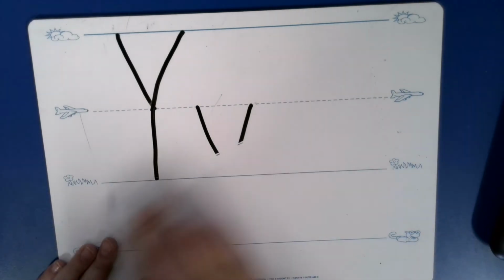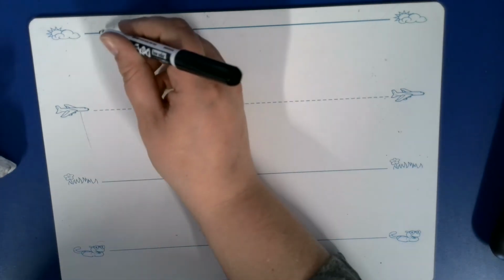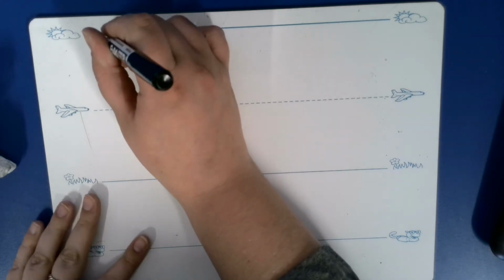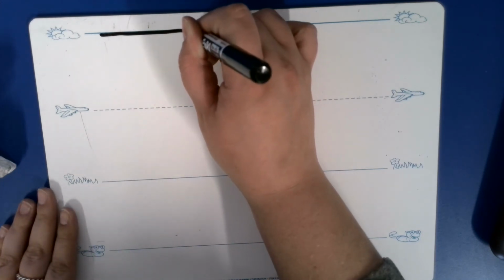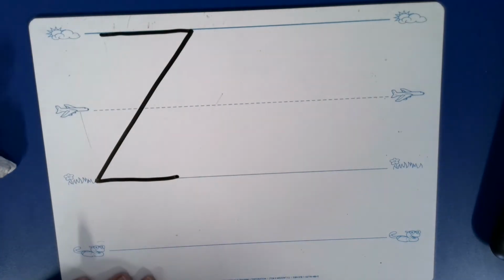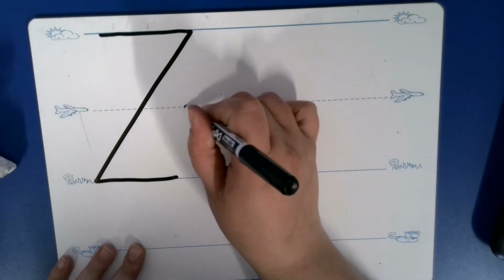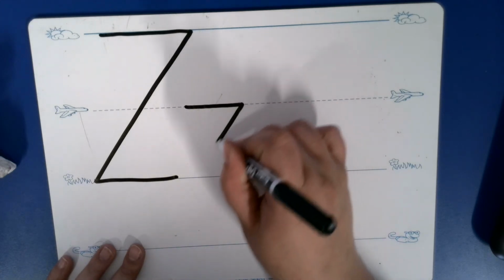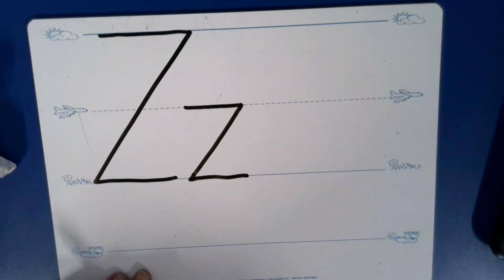All right, and the last letter we have to practice is Z. We point to the plane line and make a line. Slide back to the grass line and make another line. Z, zebra, Z. Lowercase z, same thing, just little plane line. Make a line, diagonal down, make a line. Z, zebra, Z.